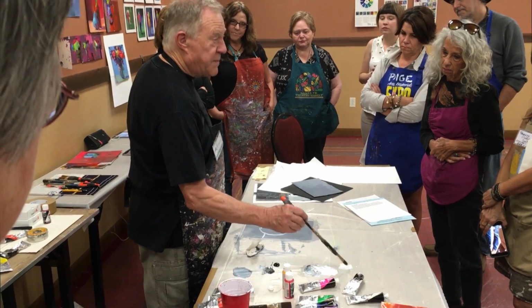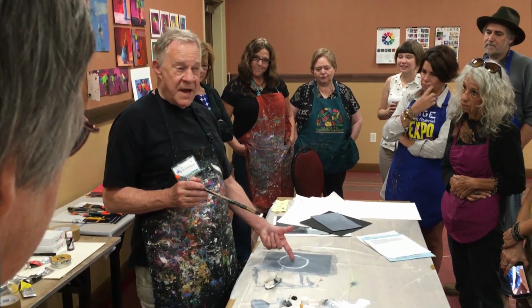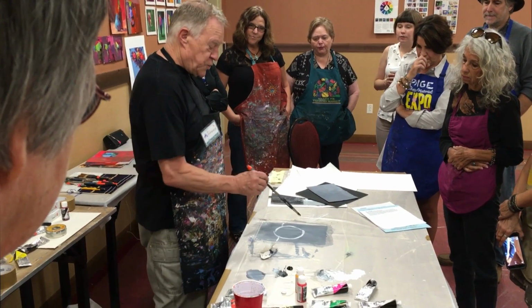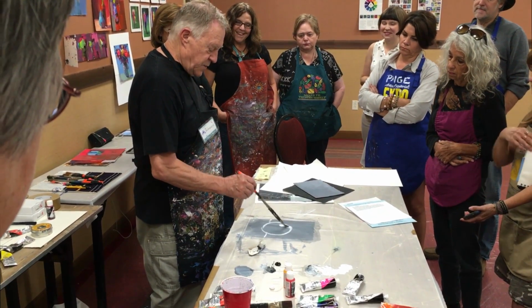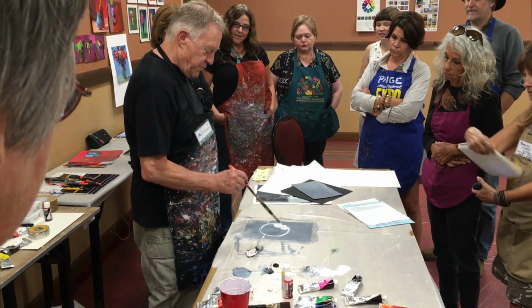Now this is where we start to paint. Yay, we're gonna start to paint. Halfway done, I'm gonna put the lightest lights in now, and then we'll put the darks. So short, choppy strokes. Don't start blending. This is not an airbrush class. Short, choppy strokes, just like the French Impressionists.